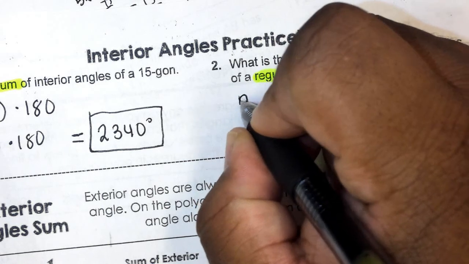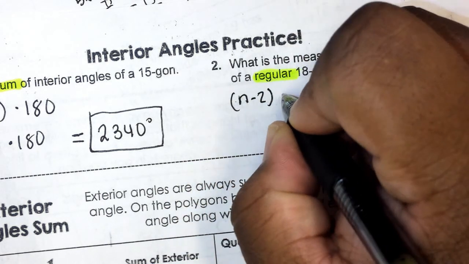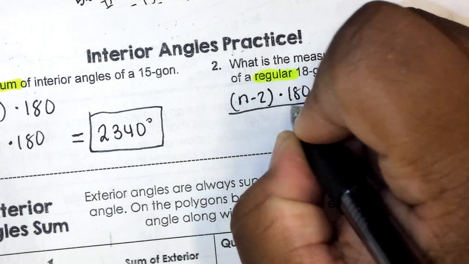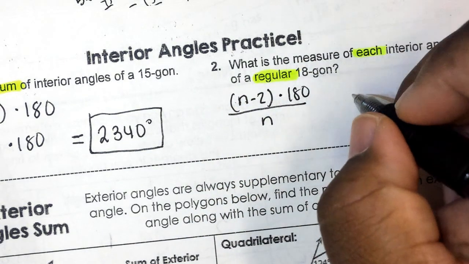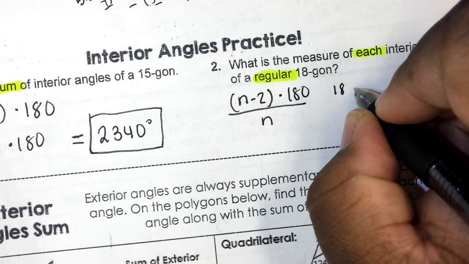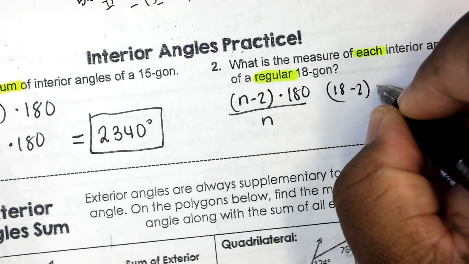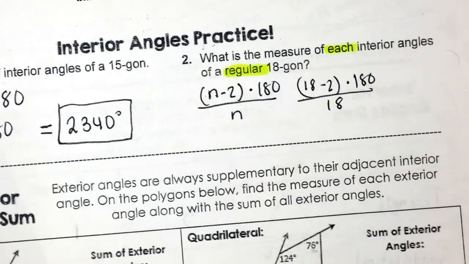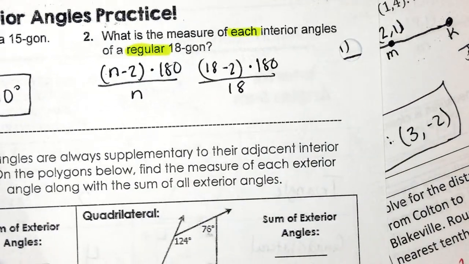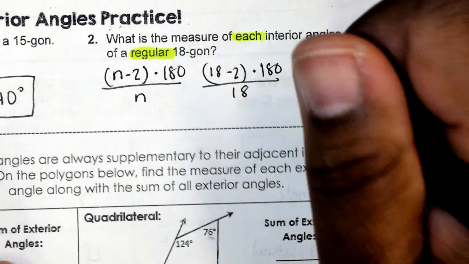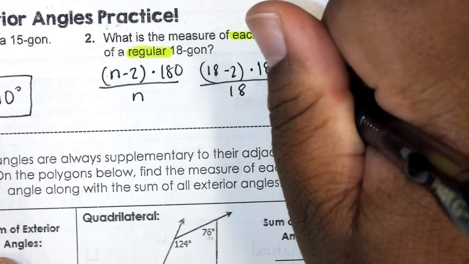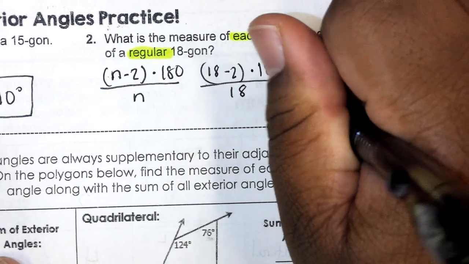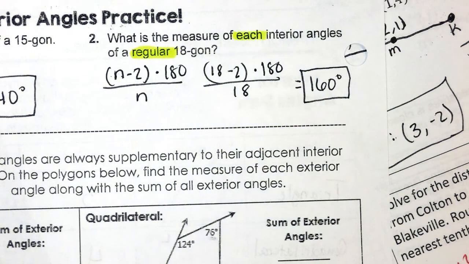This one, I'm using the second formula. n minus 2 times 180 divided by n. So 18 minus 2 times 180 divided by 18. 160 degrees. So each small angle in the 18-gon would be 160 degrees if it's a regular 18-gon.